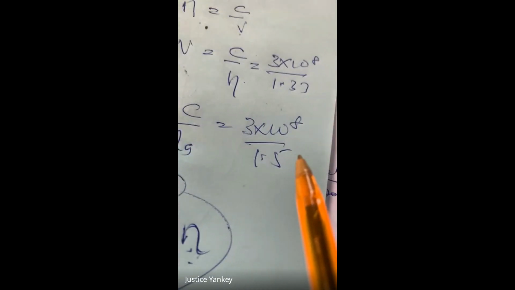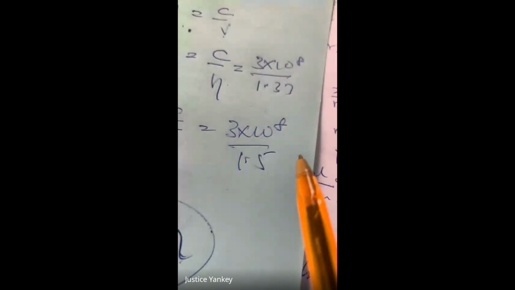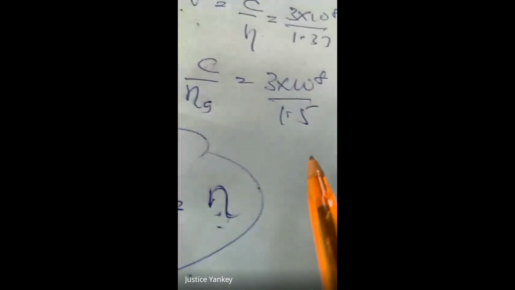If you're asked to state the law, state it. But when you have to do calculations involving refraction, there is a version of this law which we use. I'm going to use the next 15 minutes to help you know that version of Snell's law for calculation purposes. So take note.